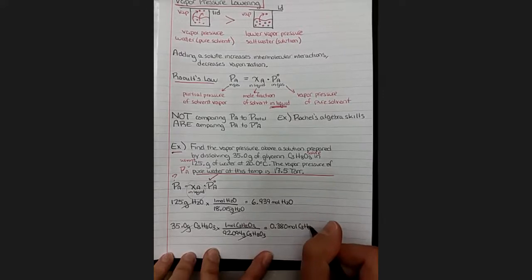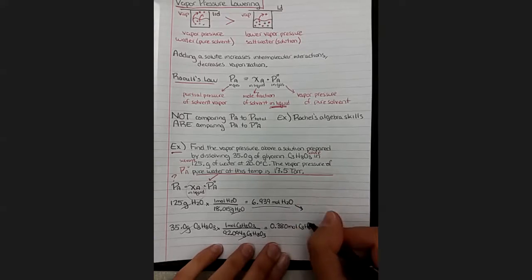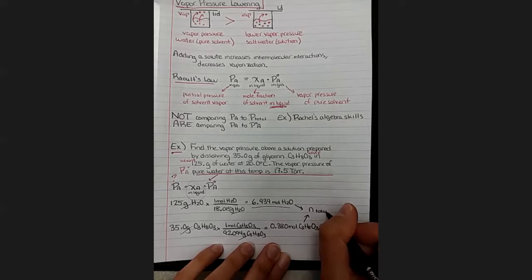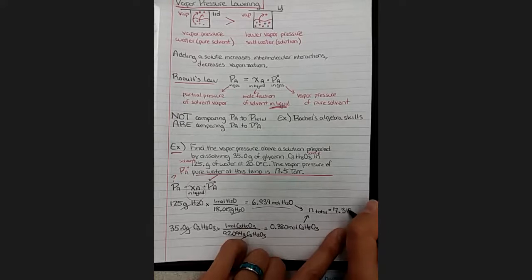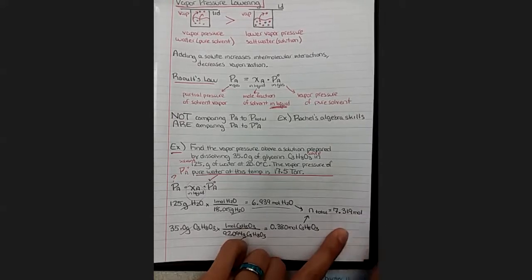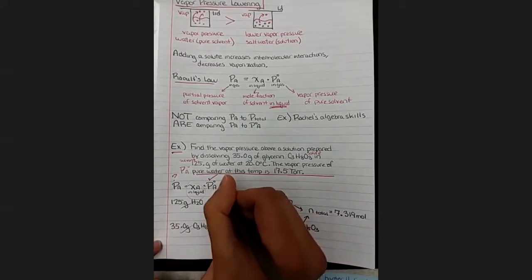Okay, let's refocus. We're trying to find mole fraction, and we're mostly interested in the mole fraction of the water. And so for the mole fraction, we need to have the moles of the water and the moles of the total. So if we add these two together, we can get total moles. You should get 7.319 moles total. Okay, so now we can take that number and we can plug and chug.